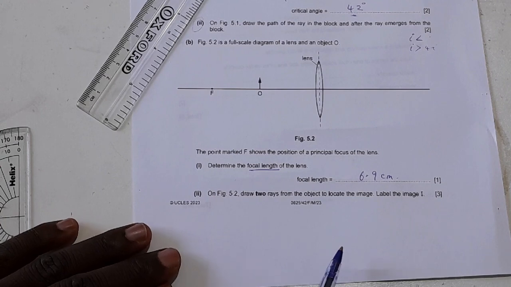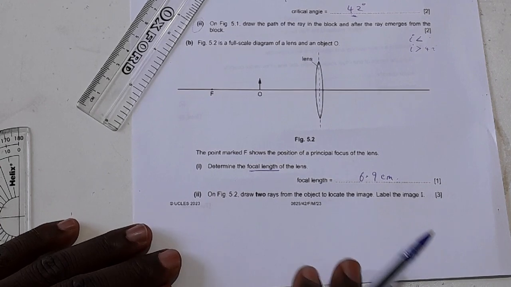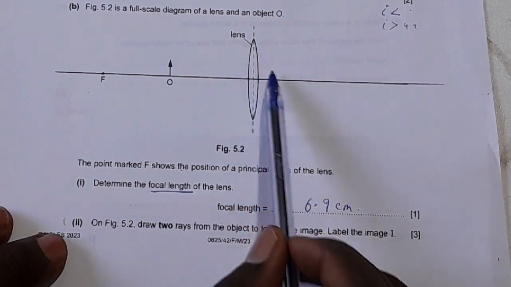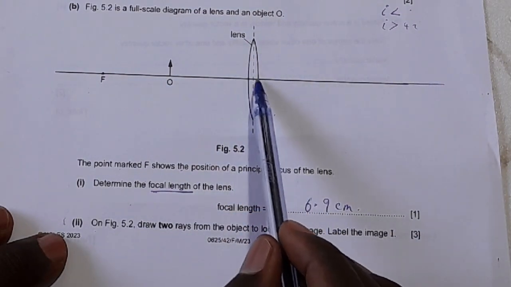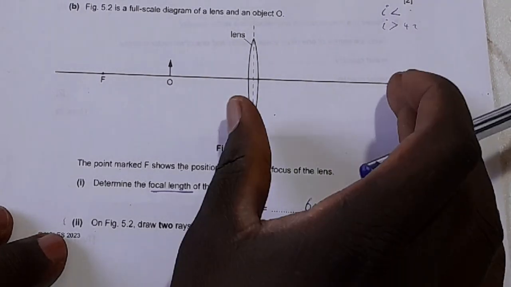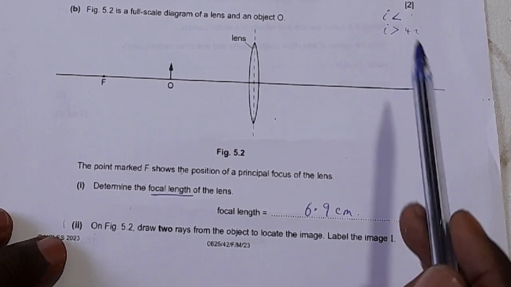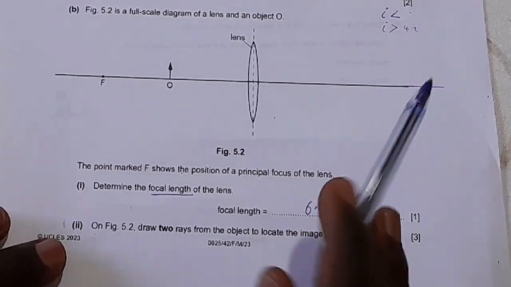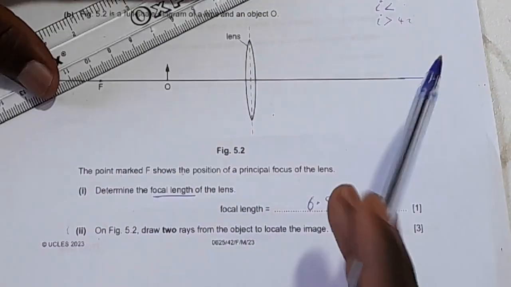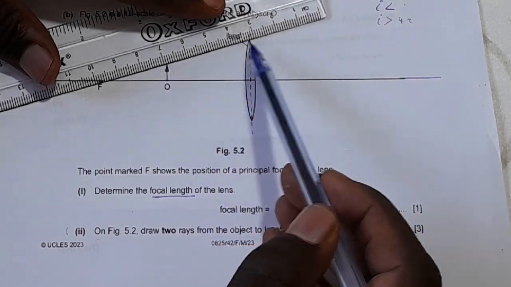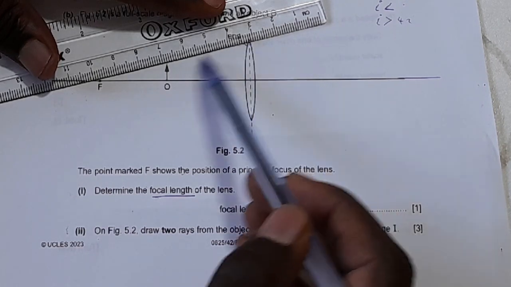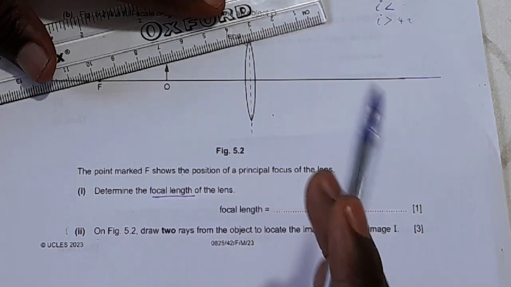The last part of this question, on the figure 5.2, draw two rays from the object to locate the image. Label the image I. On this side of the lens, the length that we've been given is less than the focal length. So that means we are able to have another ray, and one of the rays is this. A ray of light from the head of the object which appears to diverge or come from the principal axis.